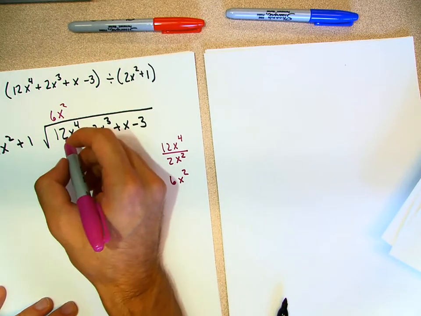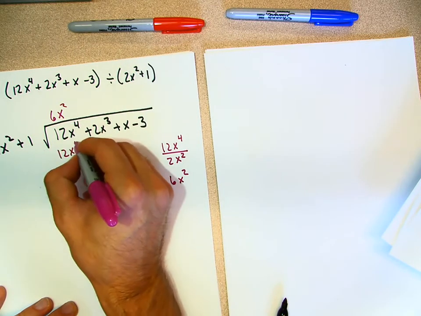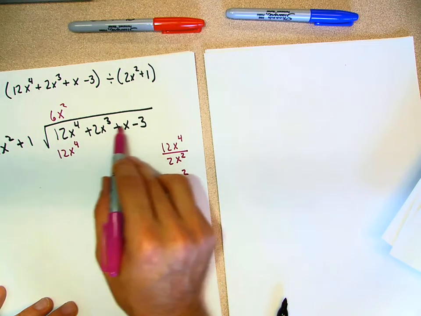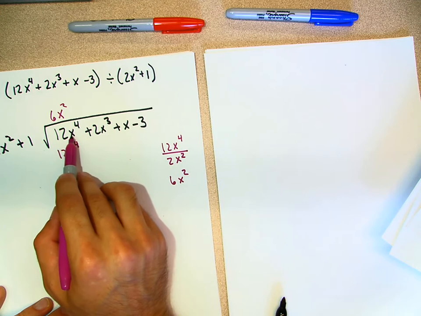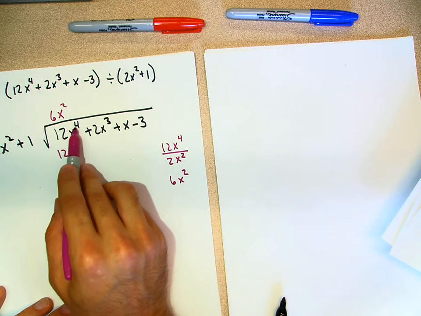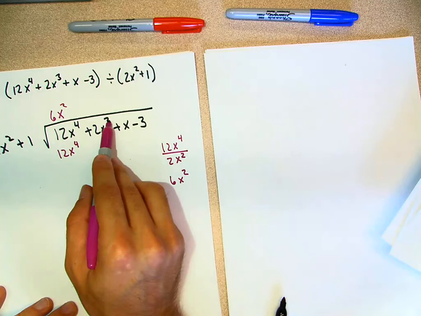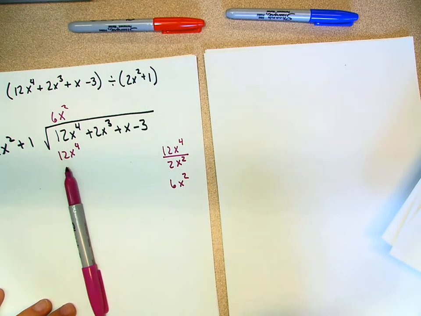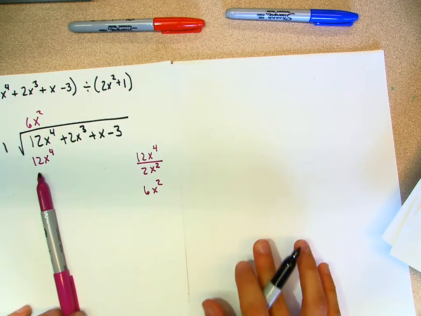6x squared times 2x squared is 12x to the 4th. 6x squared times positive 1. Oh, look at this problem. You see here, we have, look at the exponents, 4, 3, and we don't have an x squared. So already, I realize we need to change the way we do this problem.